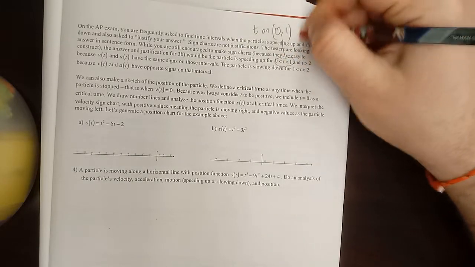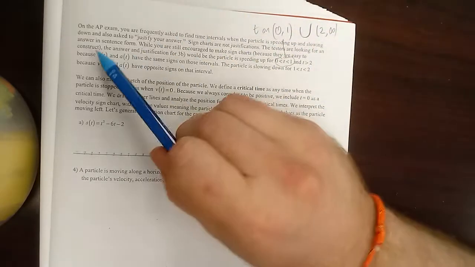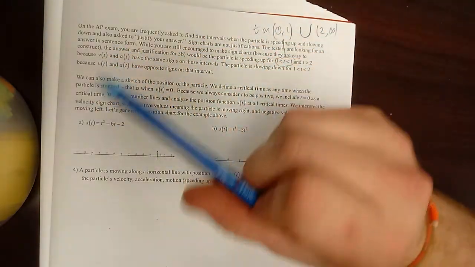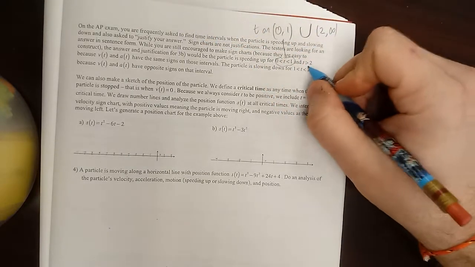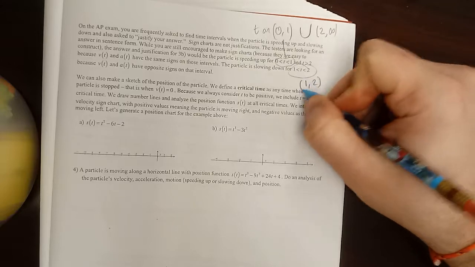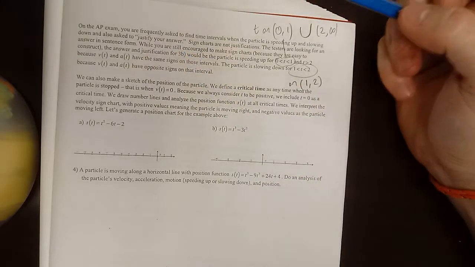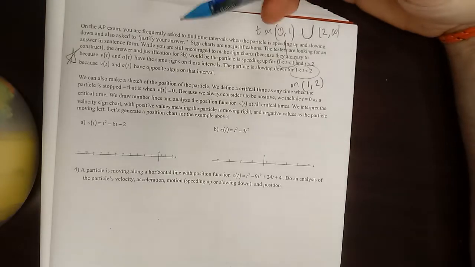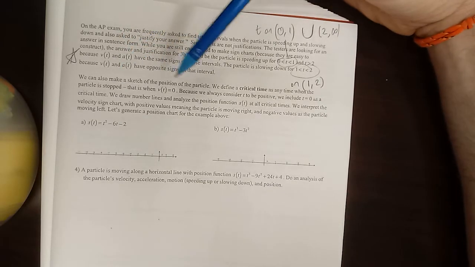I should put a U in the middle, a union sign, because v of t and a of t have the same signs on those intervals. You could also say the particle's velocity and acceleration have the same signs on those intervals. The particle is slowing down from 1 to 2. You could say on 1, 2, because they have opposite signs on that interval. So it's more or less a definition. If you know that speed is increasing when velocity and acceleration have the same sign, so what, 20 times now this video, that's it.